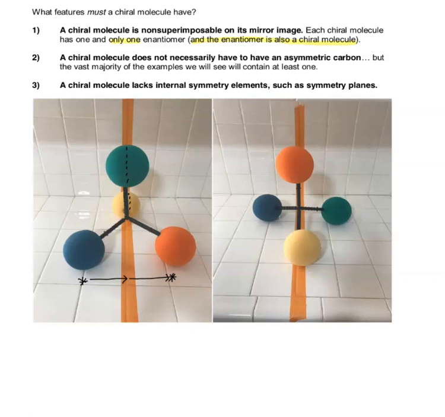So we do it again. In this case, it's the blue that's not reflecting into the green. We can cut the orange and the yellow in half, and the left half will reflect into the right half of each of those, but the blue atom doesn't reflect into the green. And so what we're seeing here again is that this plane, in both cases, is not a symmetry plane.